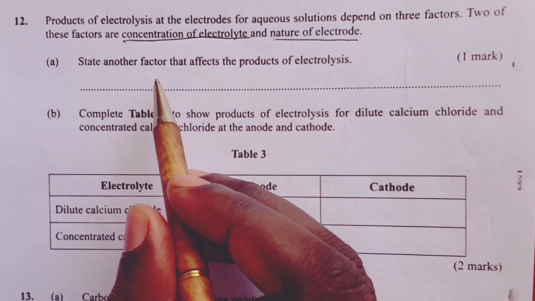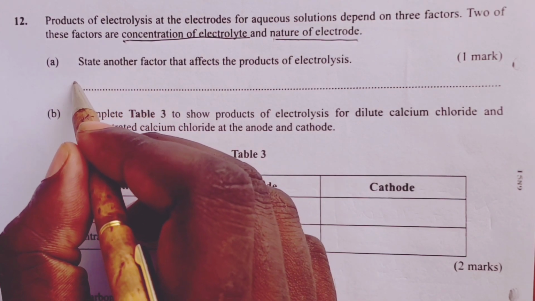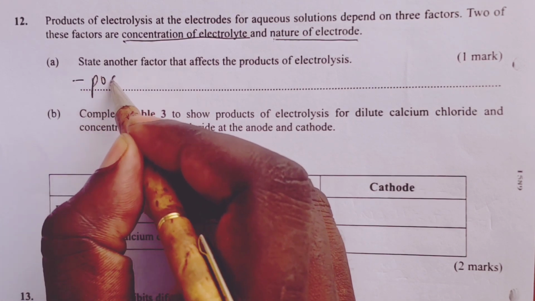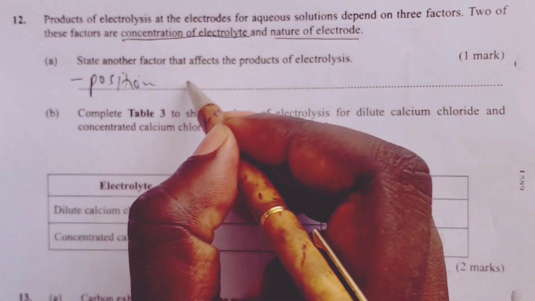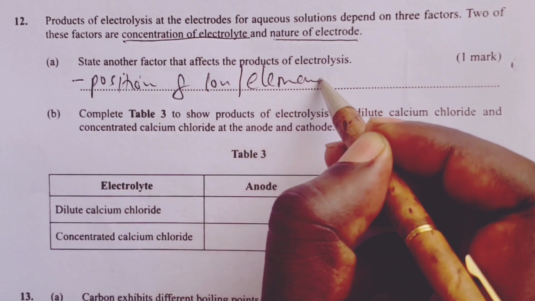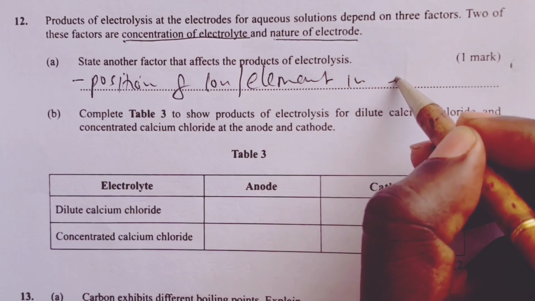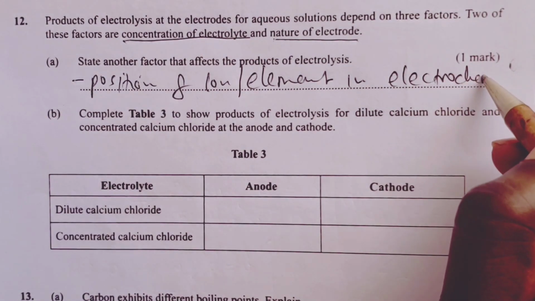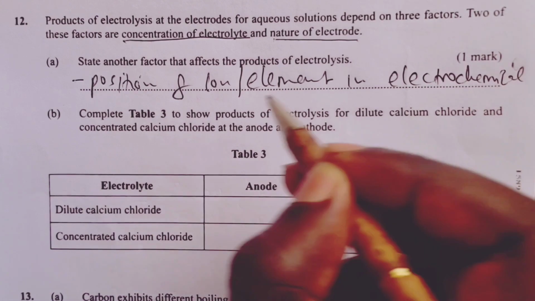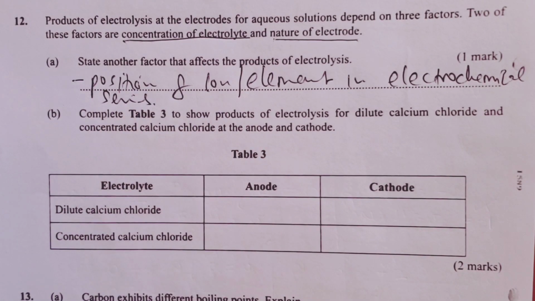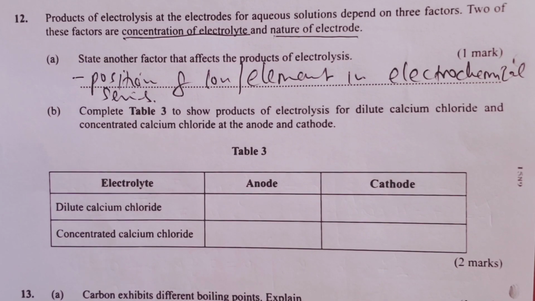The examiner asked us to name the other factor, which would make them three. And this is as easy as position of the ion in question, or element, in what we call the electrochemical series, just as discussed in another question within this video.